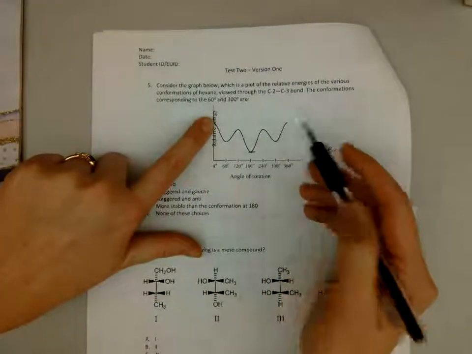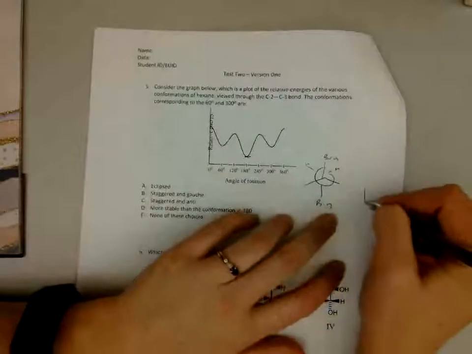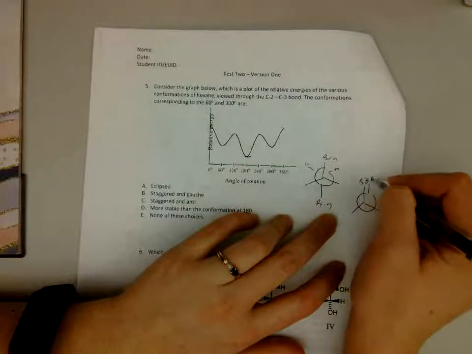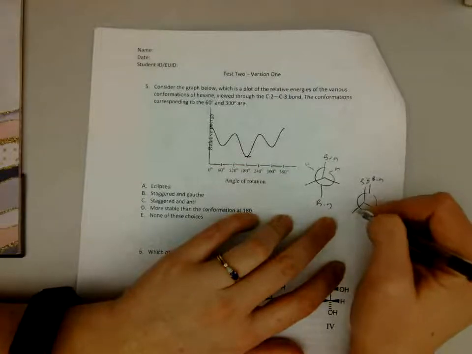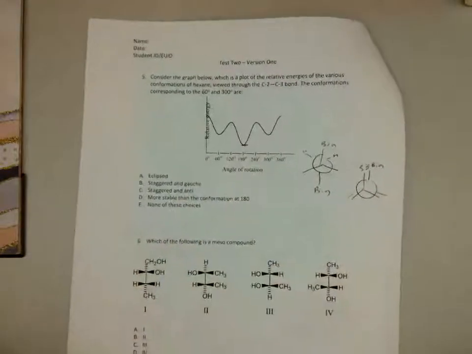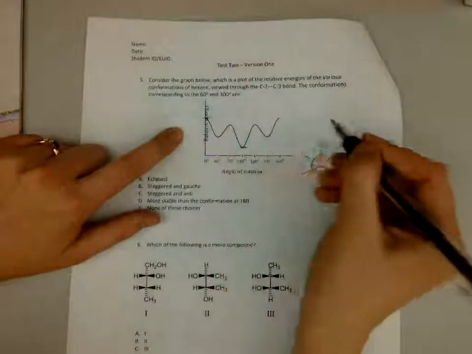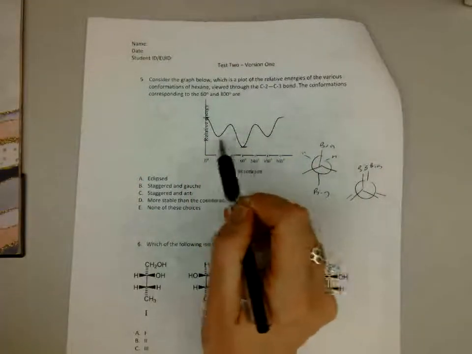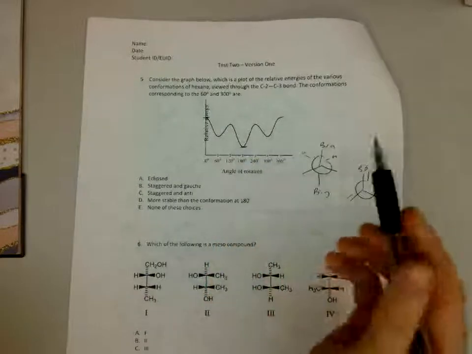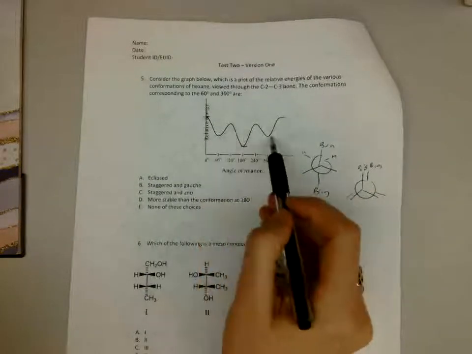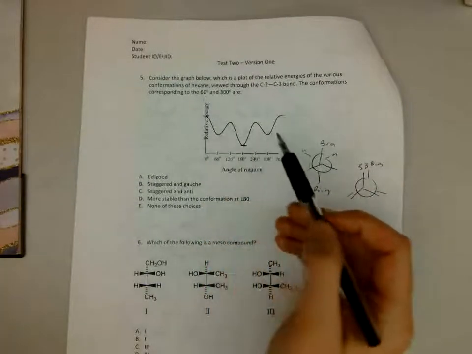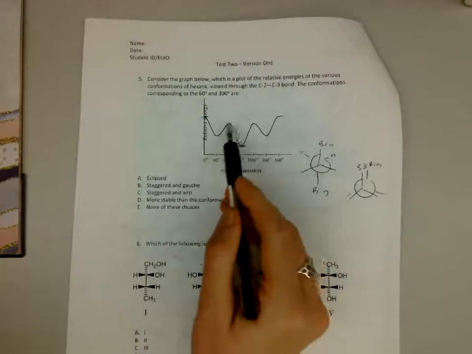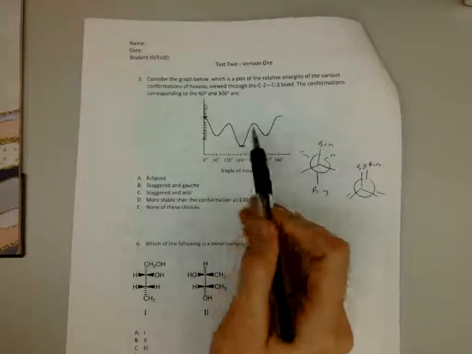And then at 0 and 360, it's going to be fully eclipsed, with the biggest groups covering each other up completely. And then the smaller groups over here. So that tells me what's going on here and here. Now, these other lower energy ones are not anti, but they're going to be gauche. So they're still going to be staggered. They're staggered, but they're gauche because they're low energy, but they're not as low as the anti position. And these are going to be eclipsed, but the biggest groups won't be eclipsing them.